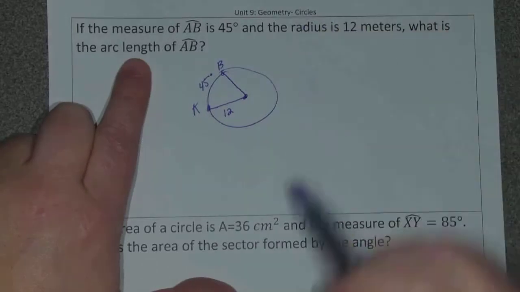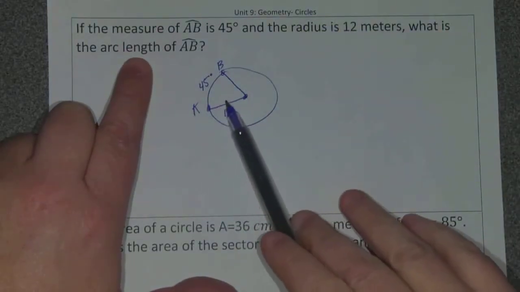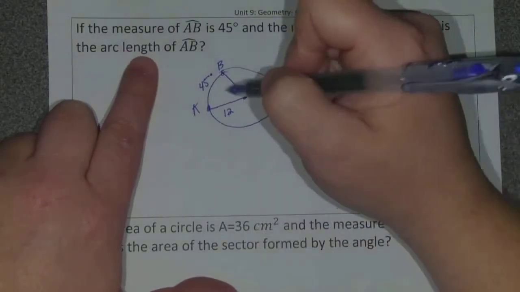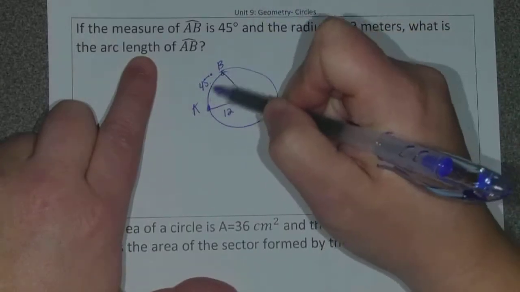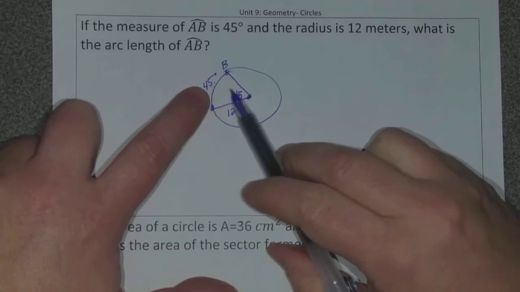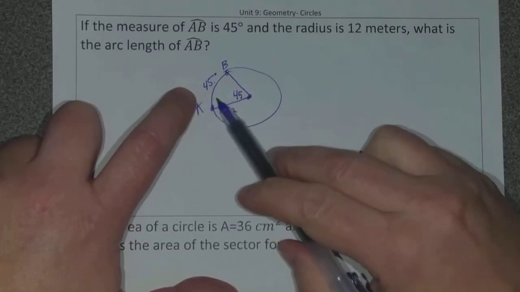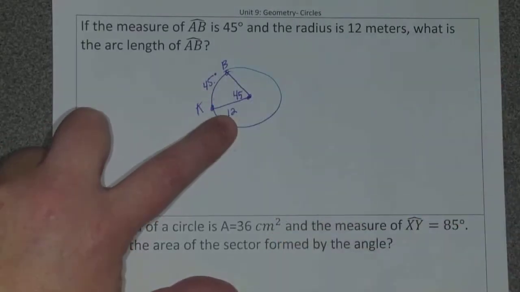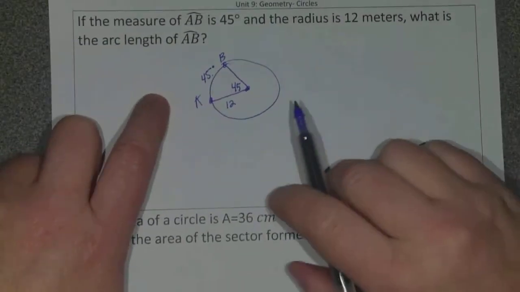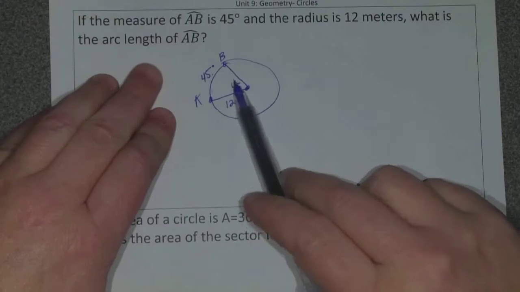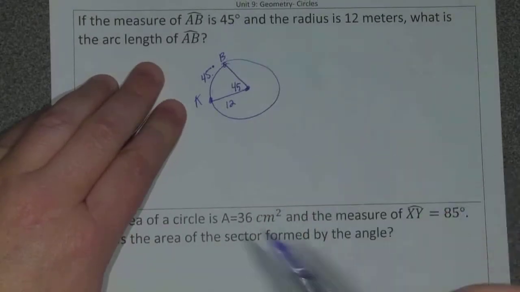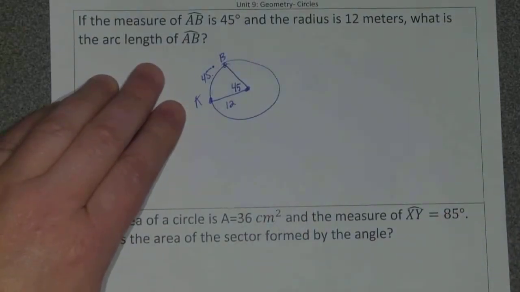So here's a rule that I'm teaching you tomorrow that this story problem expects you to know, okay? The central angle and the arc angle measure the same. So if the arc measures 45, then the angle also measures 45, okay? We're going to go over that rule a lot tomorrow, but you kind of need to know it for here. Although I bet you guys would have just used 45 over 360 and not thought twice about it, right?